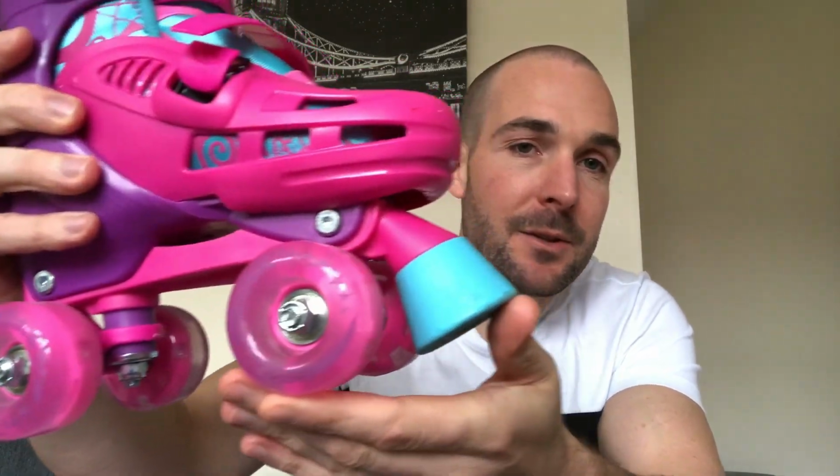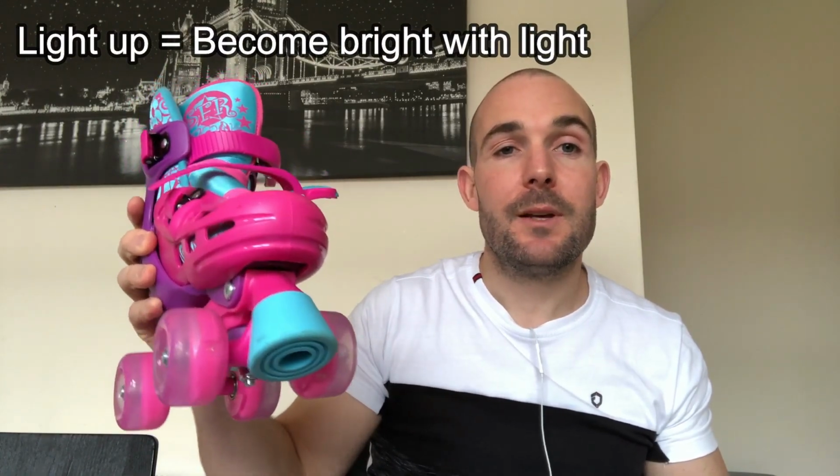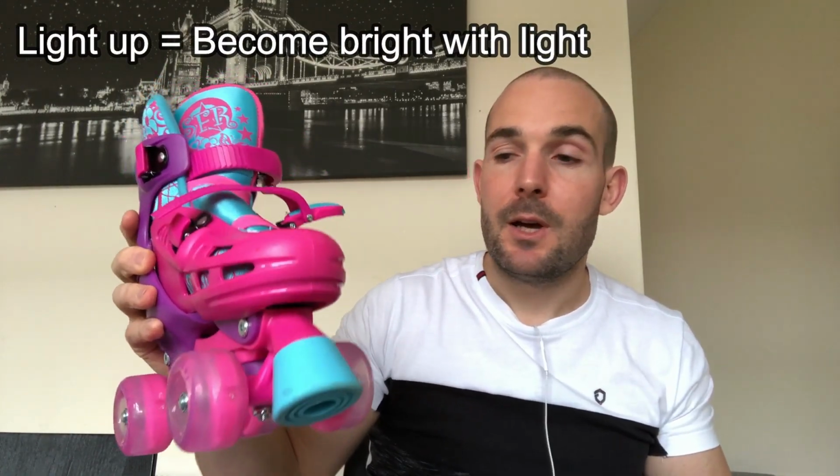And can you see the wheels? The wheels actually light up. Can you see that? So we would say that they are light up wheels, or the wheels are lighting up. It's a phrasal verb, to light up. We also use this to express when somebody has a sudden look of extreme happiness on their face. So if you give someone some good news, you could say, oh, his face lit up when I told him. And it means his eyes were bright, he was happy. So his face lit up.